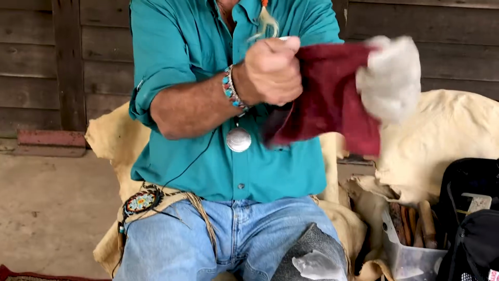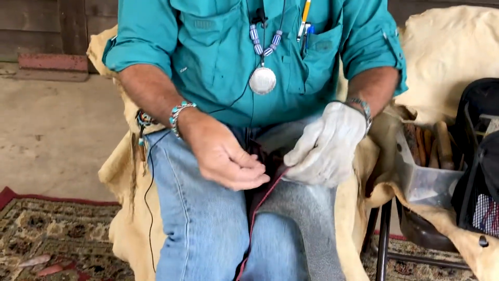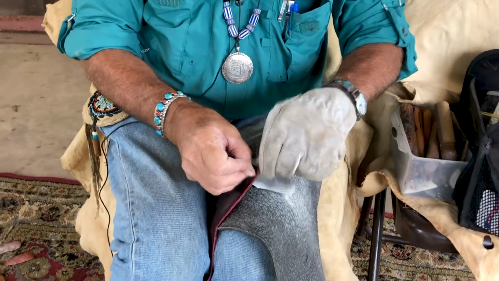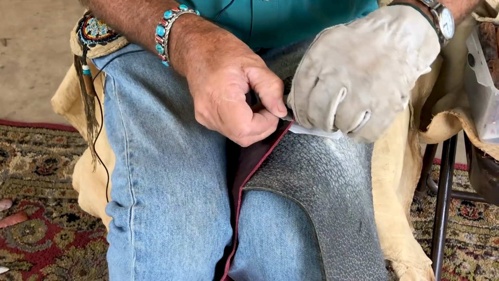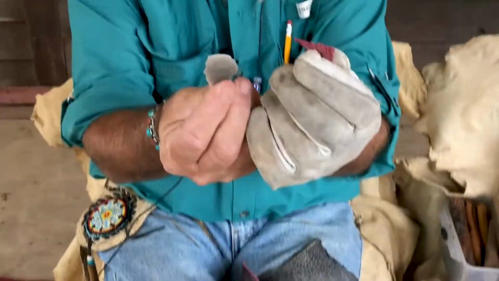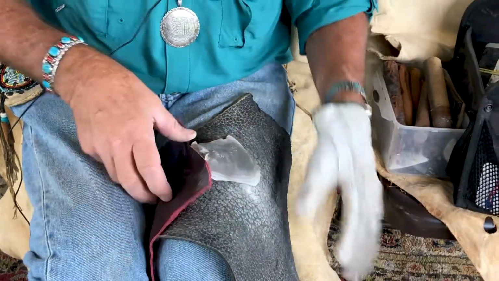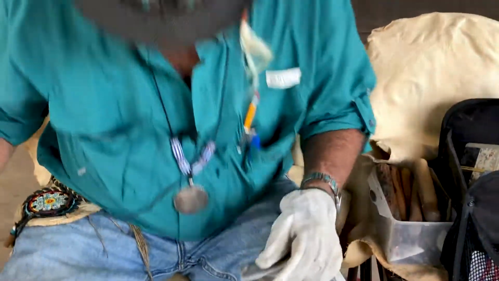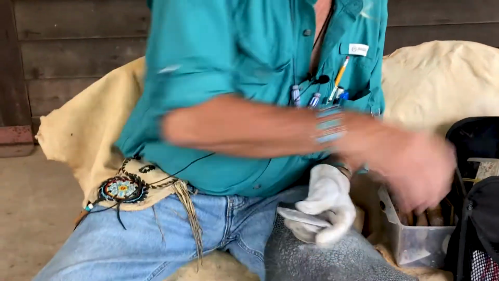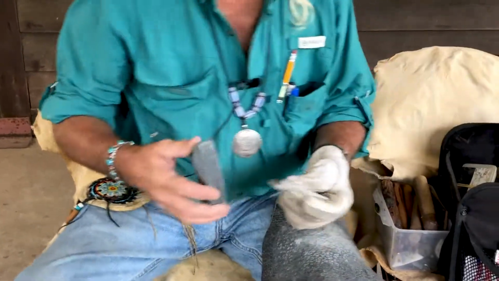This is a piece of leather. No tricks here. I'm just going to show you how sharp this is. Try not to cut my finger. It's sharp. So that's why I got this glove on this one hand. And that's why I got Band-Aids.